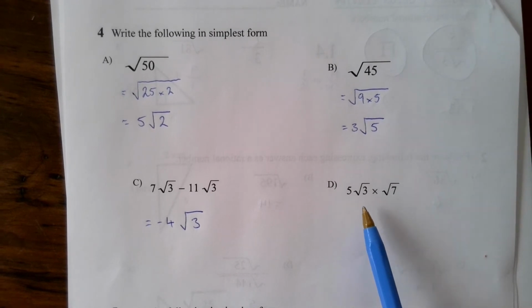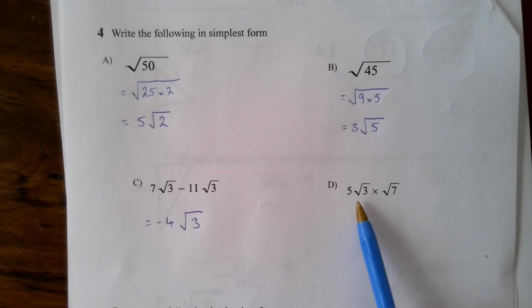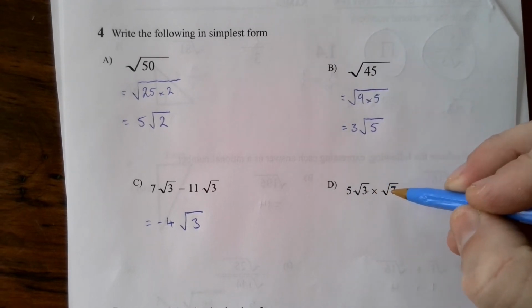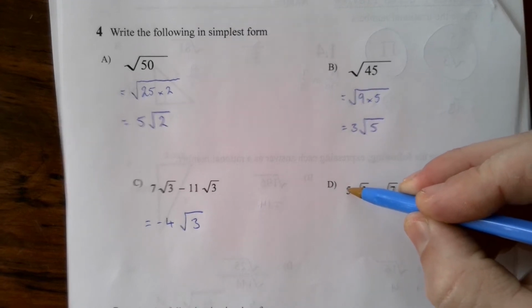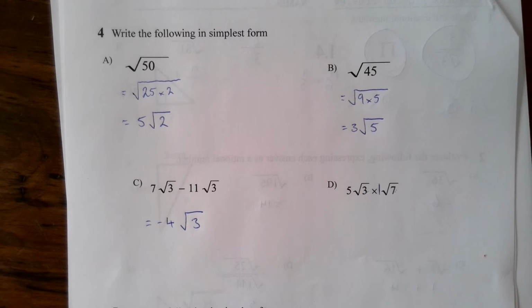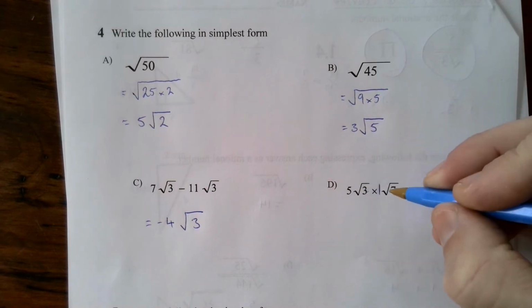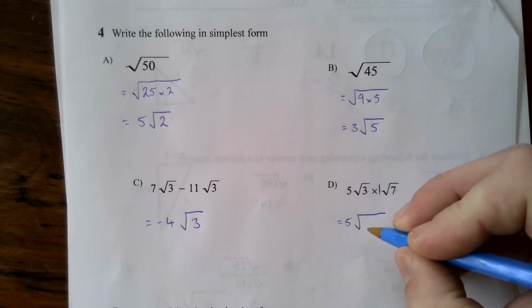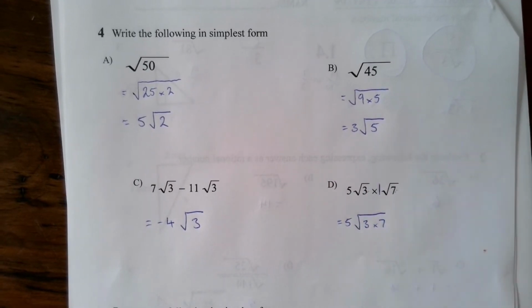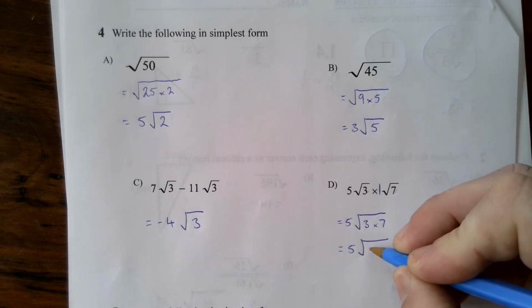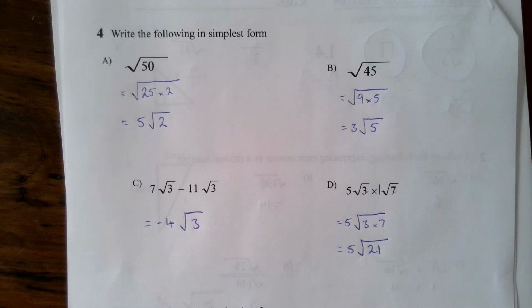Question D is a little bit different. This goes back to sort of question 3. You're allowed to multiply these guys together, and you're allowed to multiply the numbers out the front together. Remember, this is actually a 1 here. We just don't write it in. So we say 5 times 1 is 5, and then 3 times 7, just to make it nice and clear. So this will be 5 root 21.